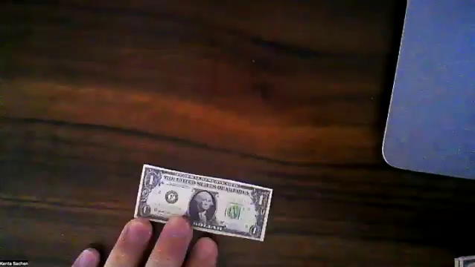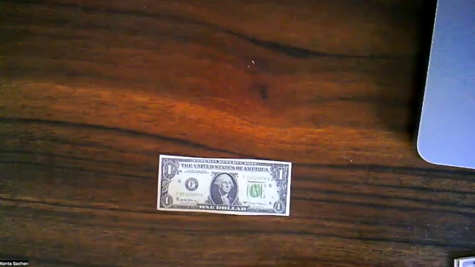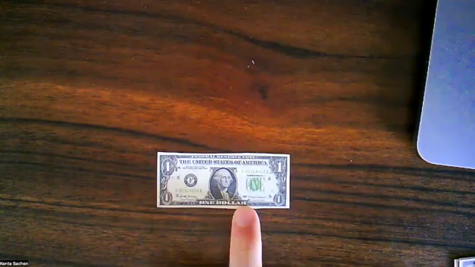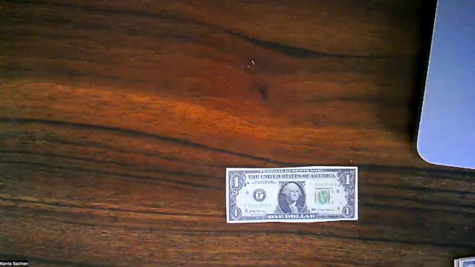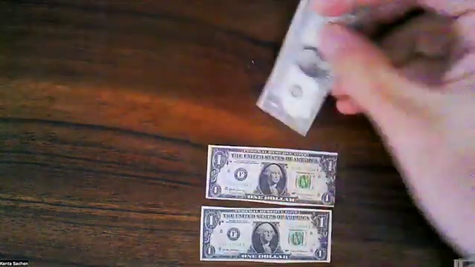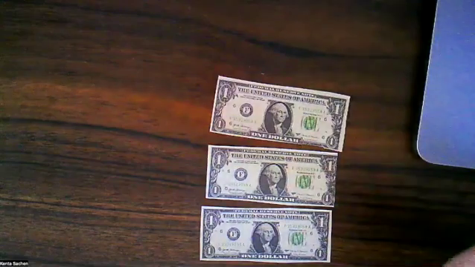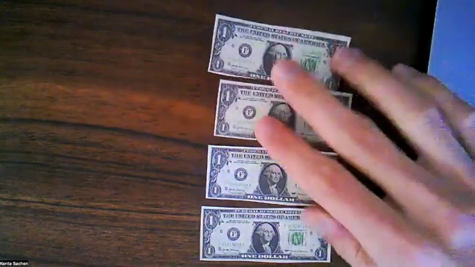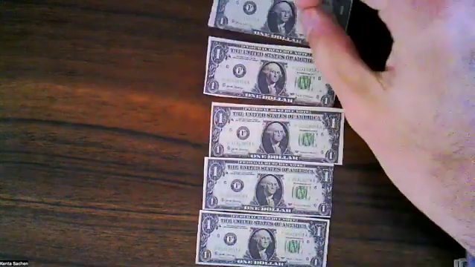Okay, let's start by counting out our $1 bills. Okay, perfect. So $1, $2, $3, $4, $5.